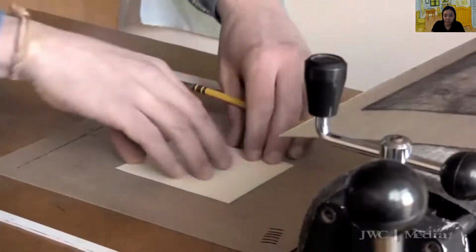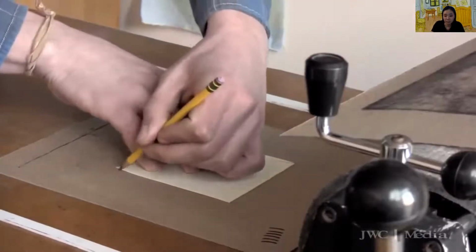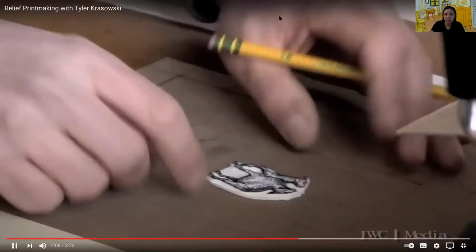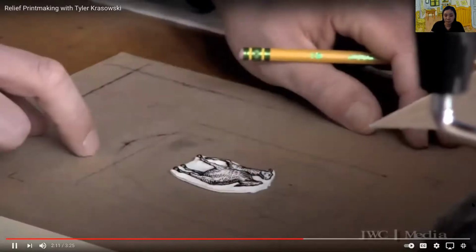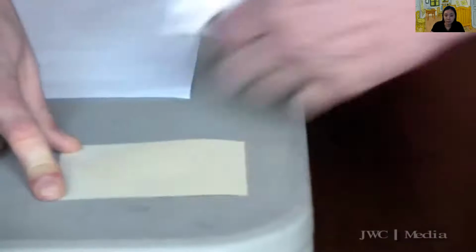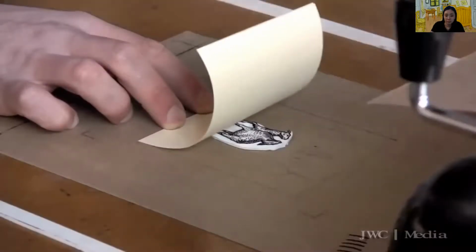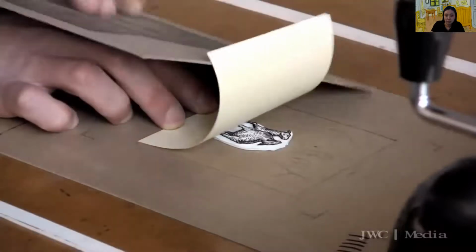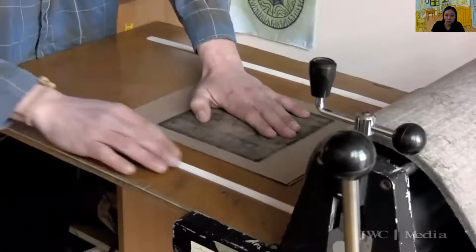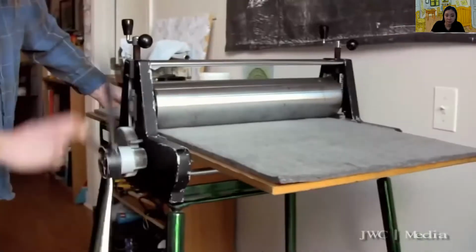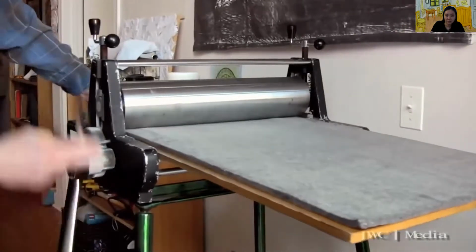This is just caveman registration right here, just so I know where to put the paper and where to put the actual block. And I like to wet the paper to get really nice, rich blacks and pretty good detail. Line it up with my registration, put the blocks down, and ensure no movement of the paper. So we'll roll it through the 15th century copying machine. No electricity needed.